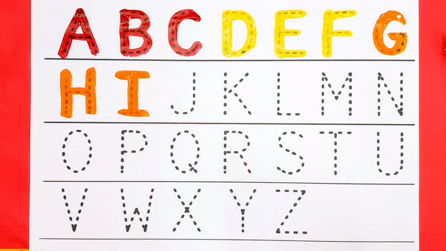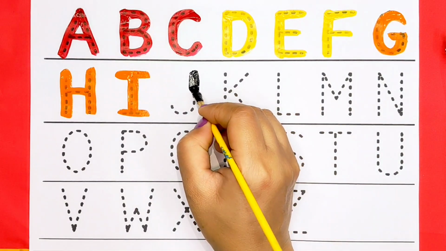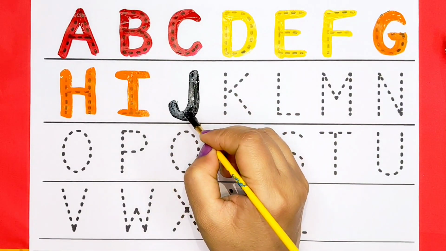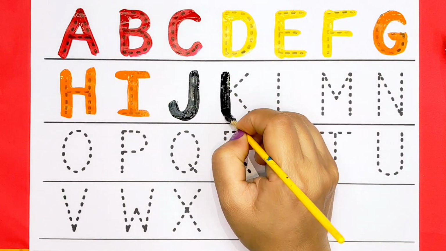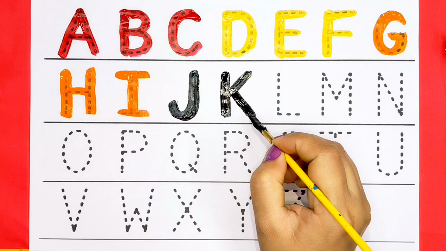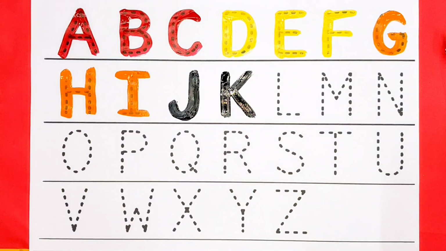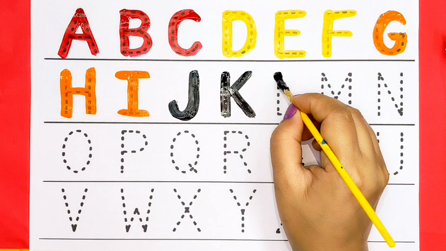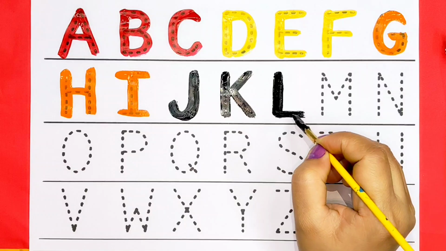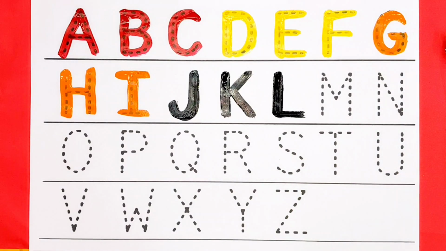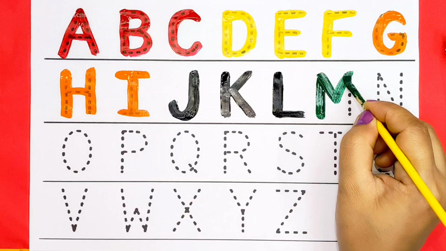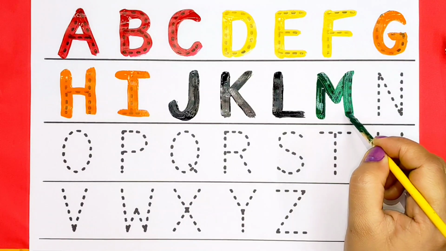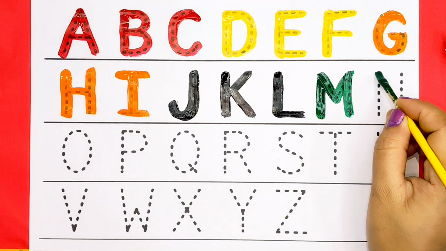I for island. Black color. J. J for joker. K. K for kite. L. L for lemon. Dark green color. M. M for mango.